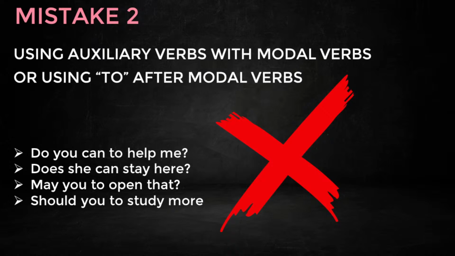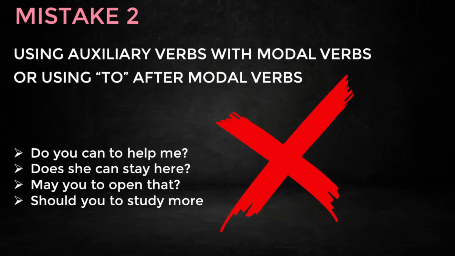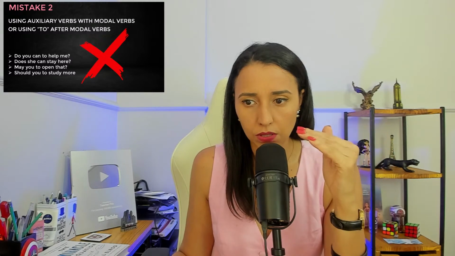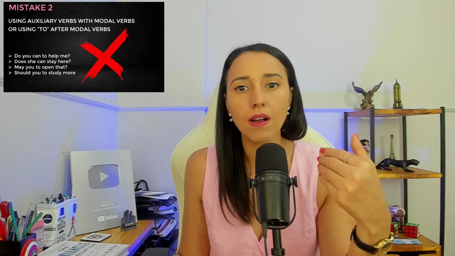Or using the preposition to after modal verbs when asking questions, when making affirmative sentences, when making negative sentences. This is very common in all kinds of sentences, negative, affirmative, question. So for example, do you can to help me? This is the typical double mistake. Using do with a modal verb and using to after the modal verb. The only exception of a modal verb, a real top modal verb where you don't do this is when you have ought to, which is similar to should. I should study more. I ought to study more. Then it would be possible, okay?